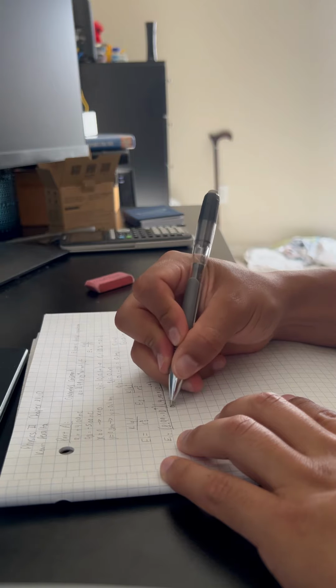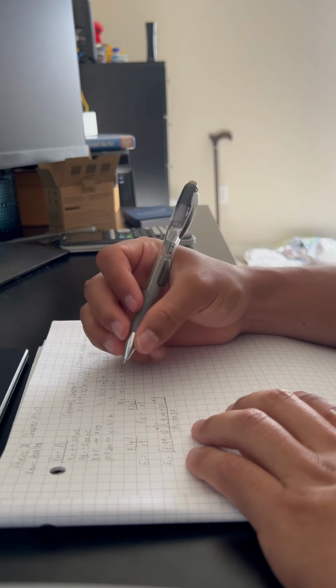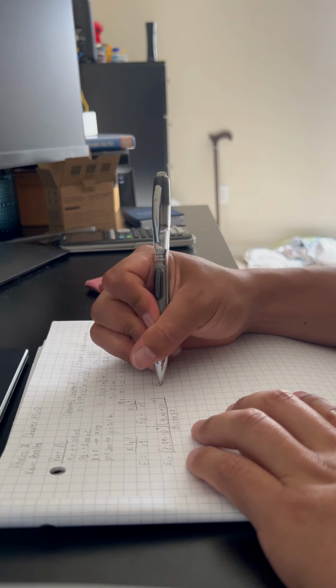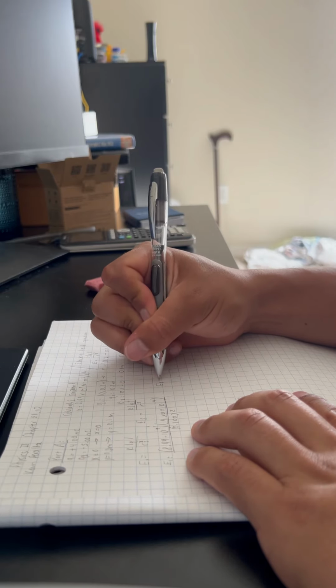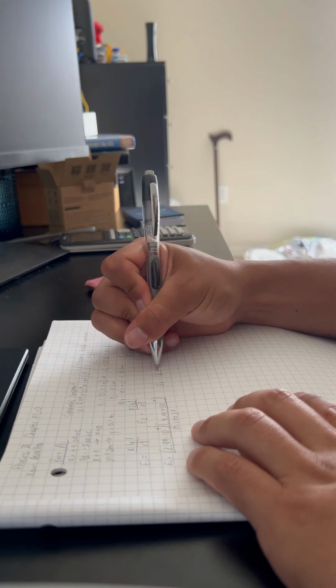0.1 squared. Now for our E2, it's gonna look slightly different. It's gonna be the same exact equation. It's gonna have Coulomb's constant in there.